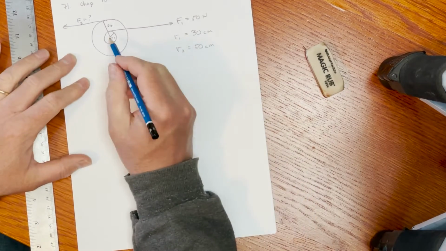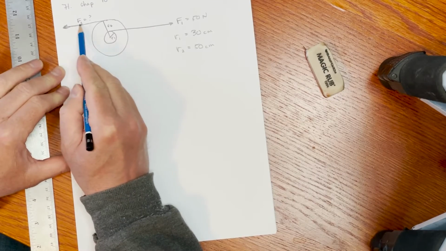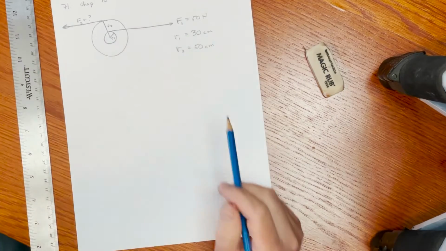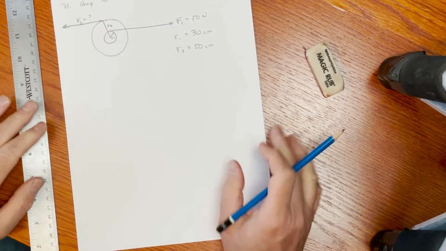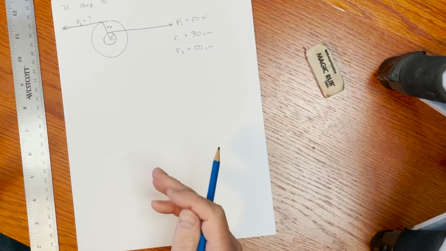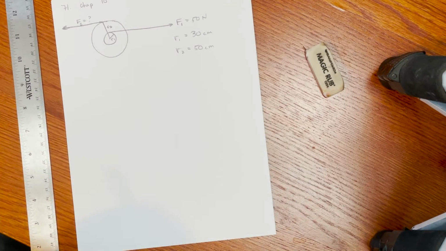You can imagine maybe we're trying to design a brake for a pulley system, and we want to deploy the brake in such a way that when we're hanging something off of it, it doesn't go anywhere. So the thing about torque is that we can employ Newton's laws the same way we would with forces.